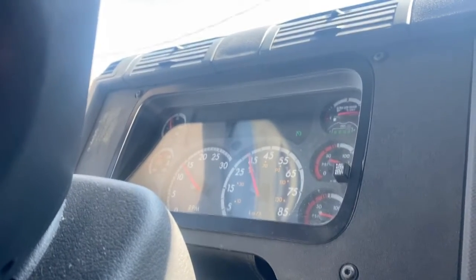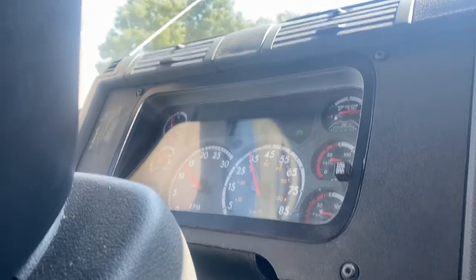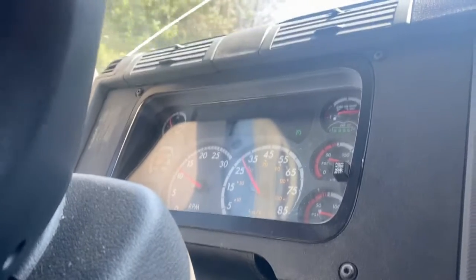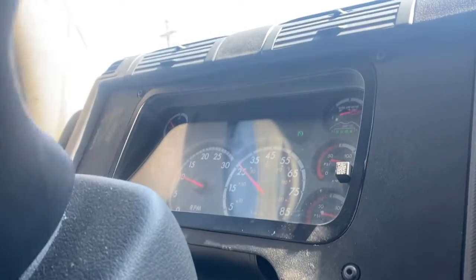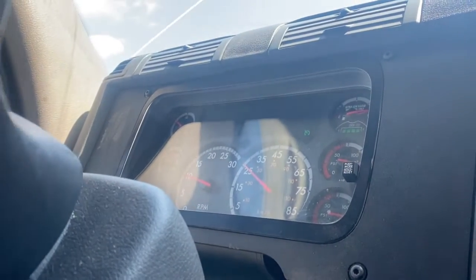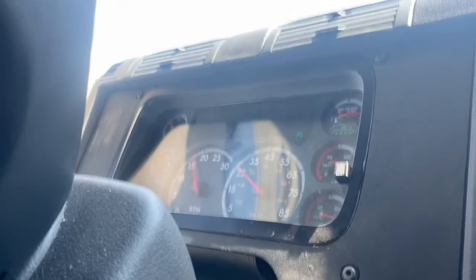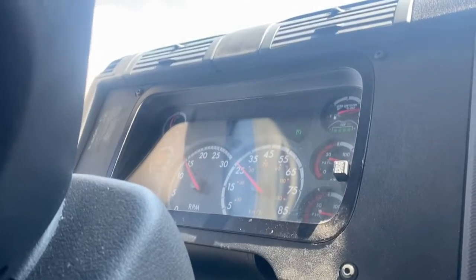So now that we've gained some speed, just gotta slow down here. There's some construction coming up. So this would be a perfect opportunity to show you how to downshift. So we're gonna slow down here to 10,000 RPMs. We're gonna put it in neutral. Now I'm gonna raise it up to 15. Oh, well, about 15. I'm gonna slip it right in, and now we're in 7th gear.